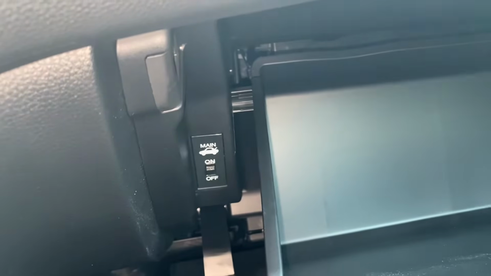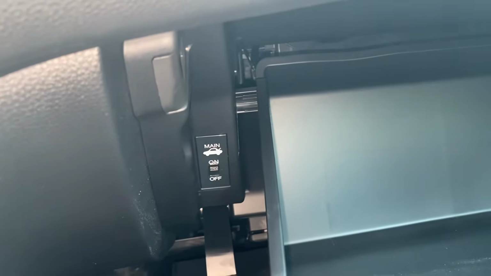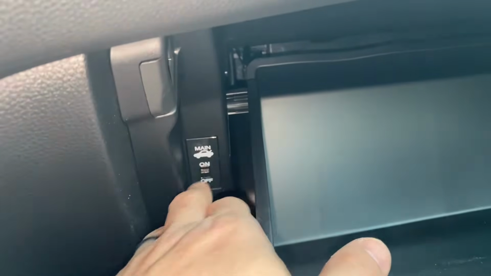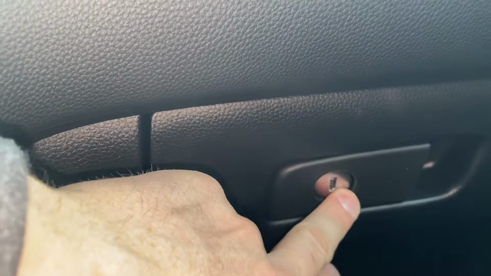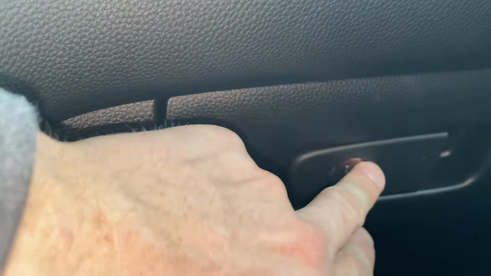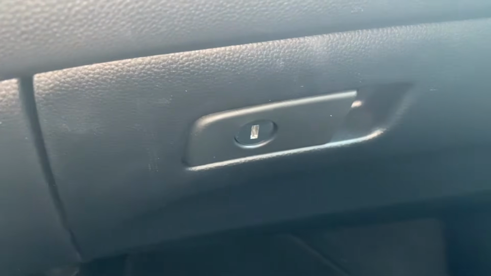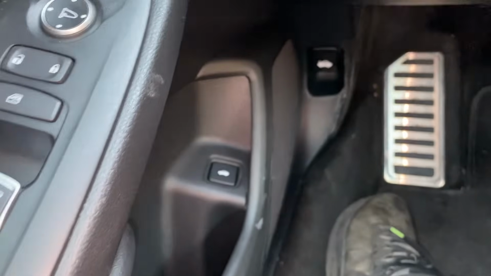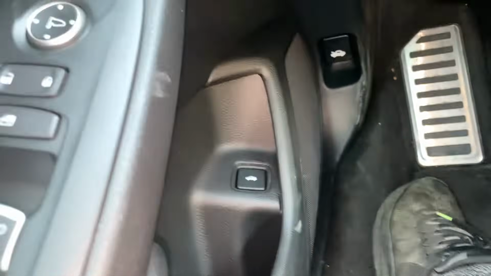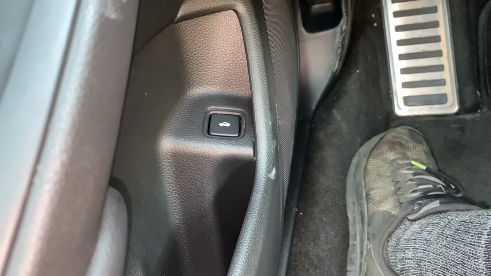More of a security feature, if you're valet parking it, you can turn it on and then lock it so they can't get into the trunk even if they try to open it, and then turn it off if you don't care about that. And then even if you use the key fob or the switch in here, they can still get into the trunk. So turn it on or turn it off.